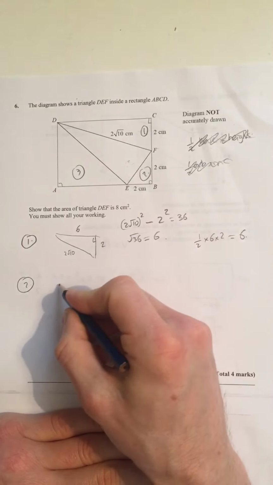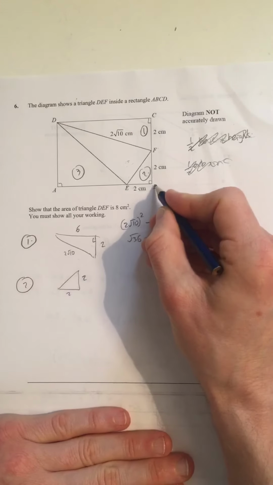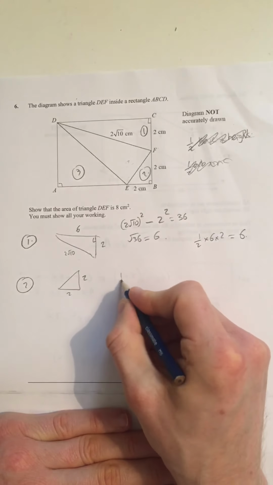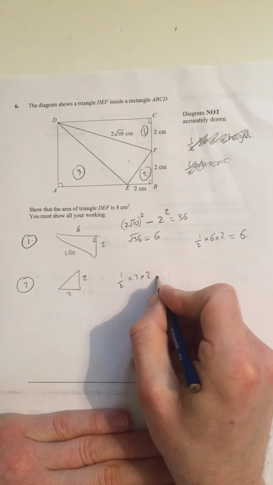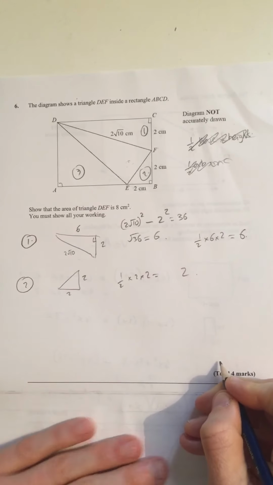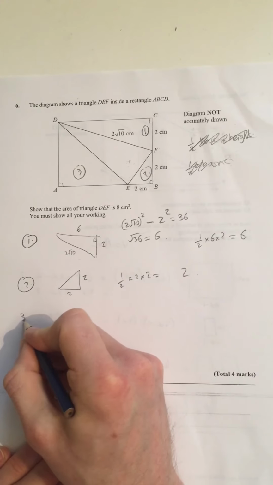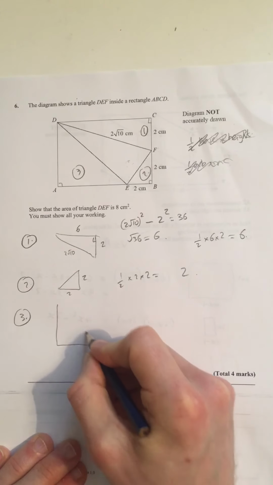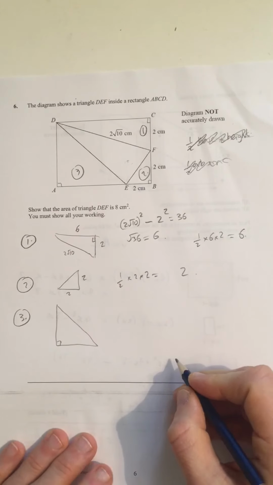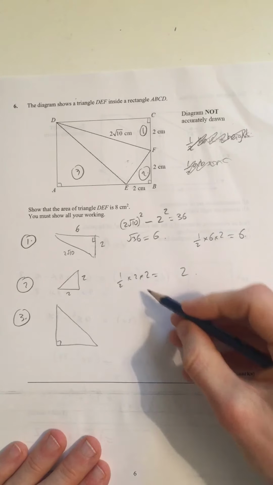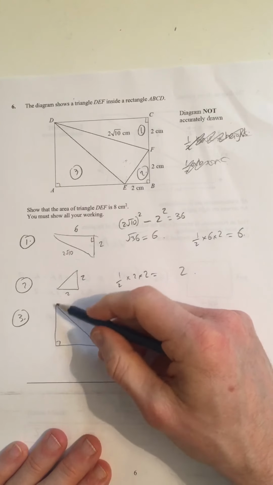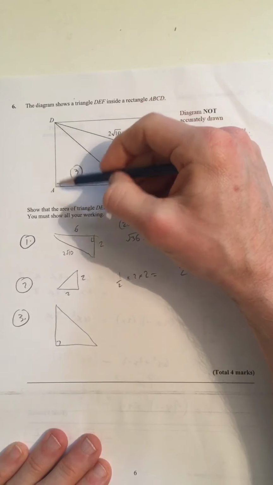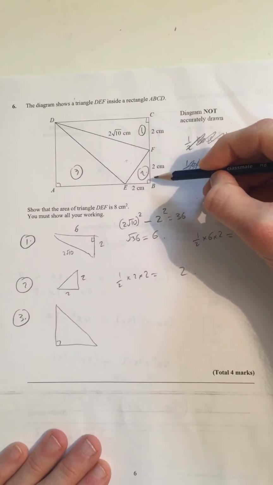Triangle 2, that's nice and easy. That's 2, that's 2. So half of 2 times 2, which is 2. Triangle 3. Well, I know the height of this triangle here is the height of the rectangle, which is 4.